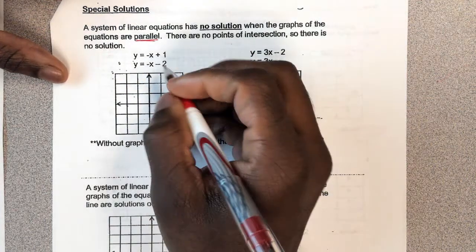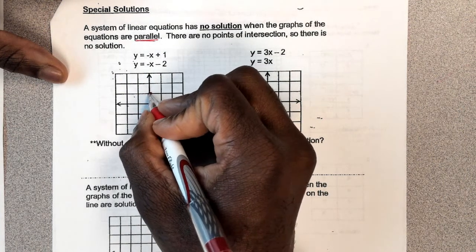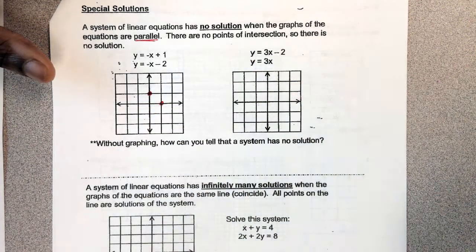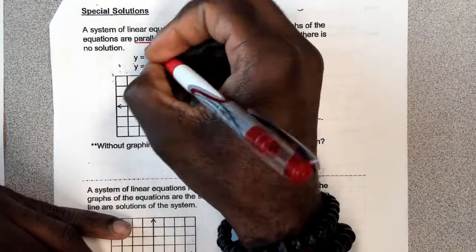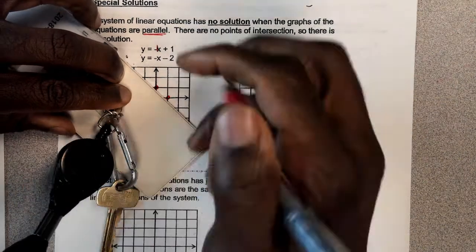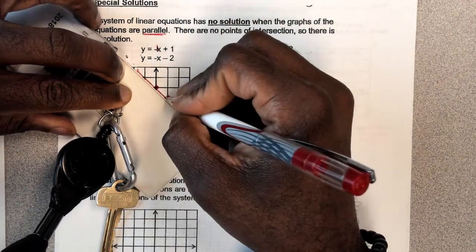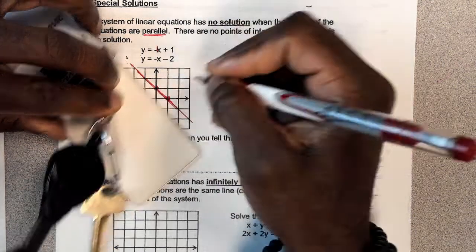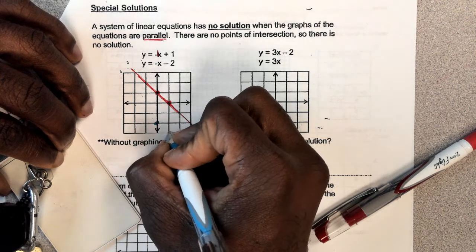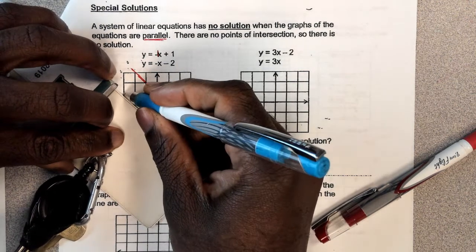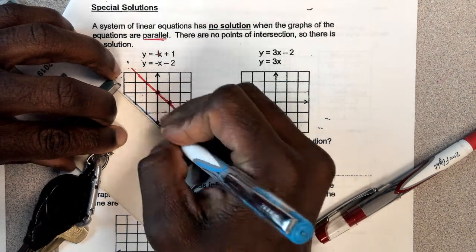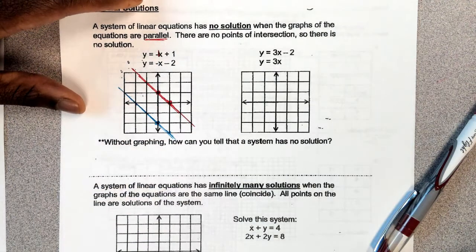So as we see, if I plot this first graph, start at 1, goes down 1 over 1 because our slope is negative 1. And I'll plot that line, and do the same thing for the other. Those two lines will never cross.